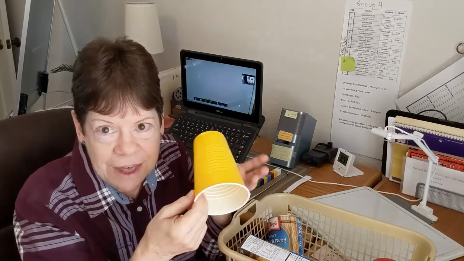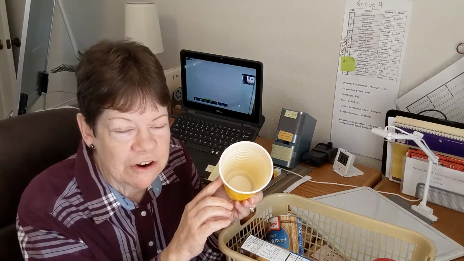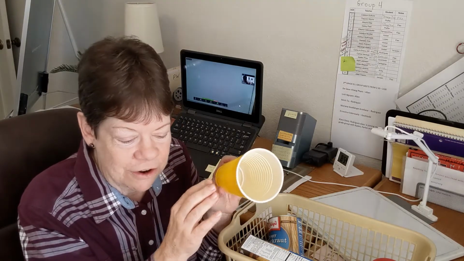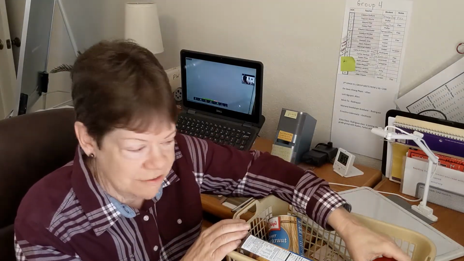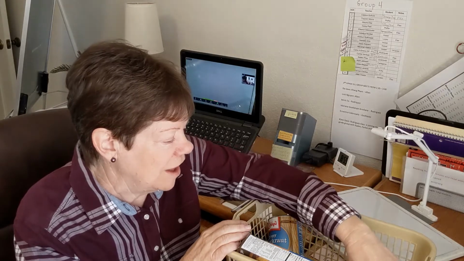So I would introduce it by saying, this is a cup. What's the very first thing you hear in the word cup? And that teaches them that first sound. Then you can go on to the last sound and then the middle sound and segment the whole word. But first start off with just the sound.